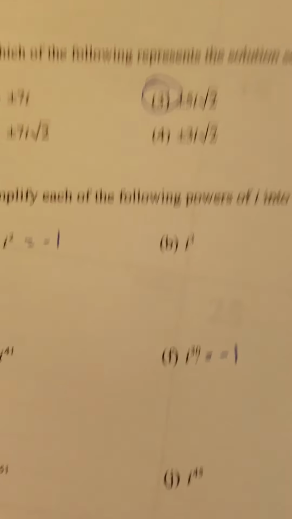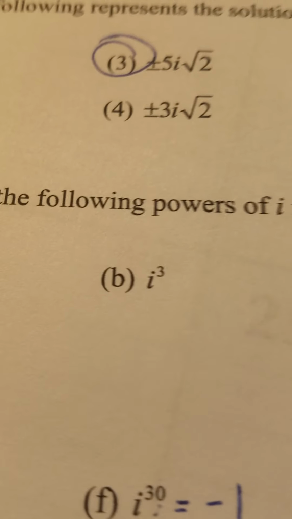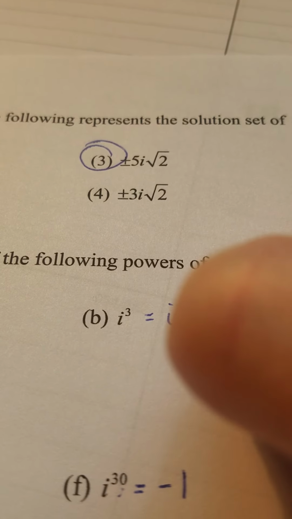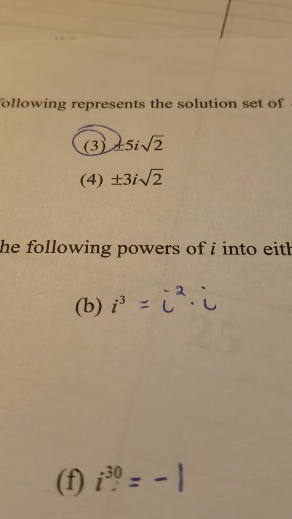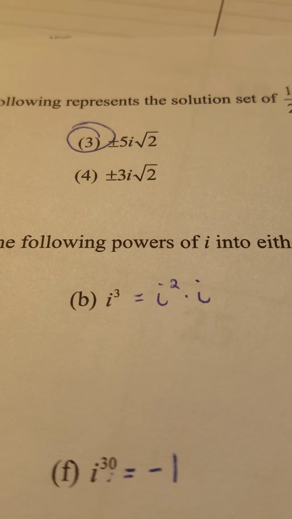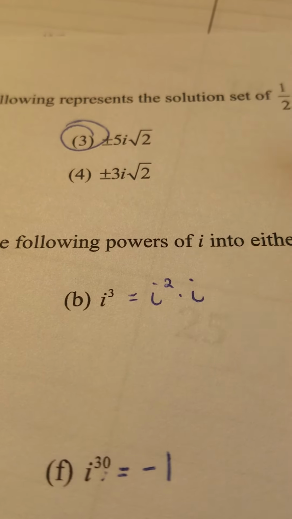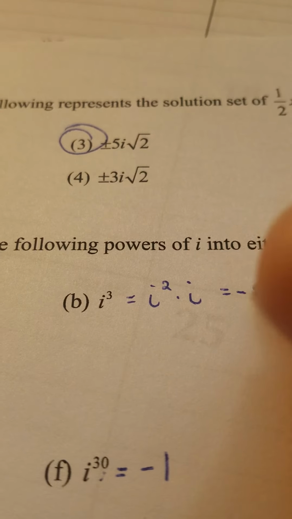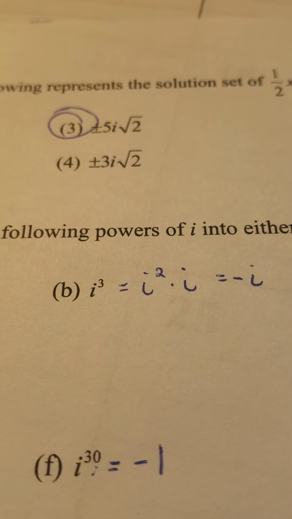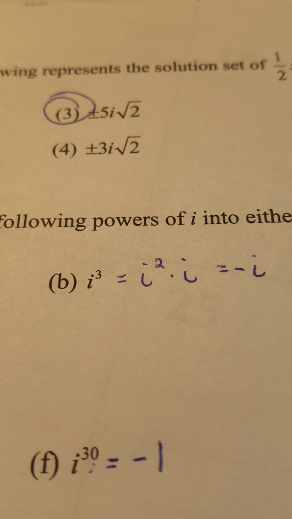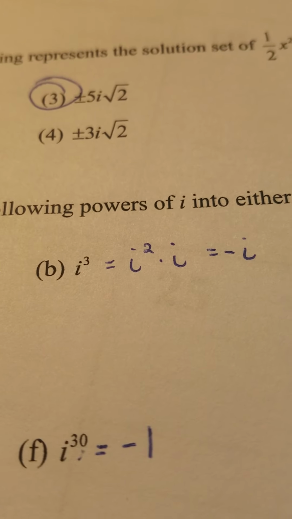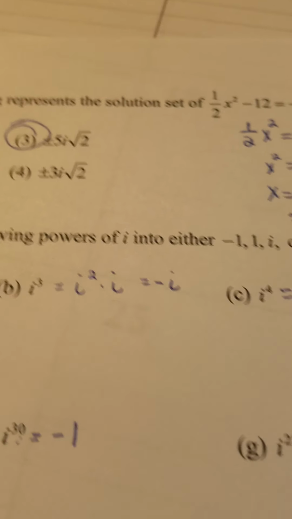All right, now the odd powers. I think the easiest way to approach those is to break it down. Break this down to i squared times i, because that is equivalent to i cubed. Well, i squared is negative 1. Negative 1 times i is negative i. So odd powers are either going to result in i or negative i. And it's easiest to break it down to i to an even power times i to the 1st. And you'll see what I mean as I go here.